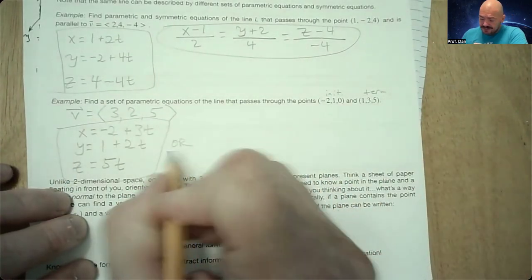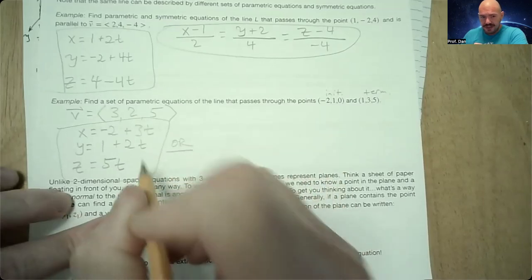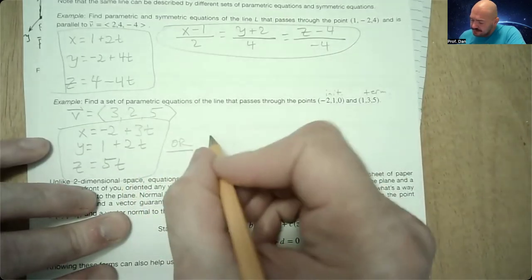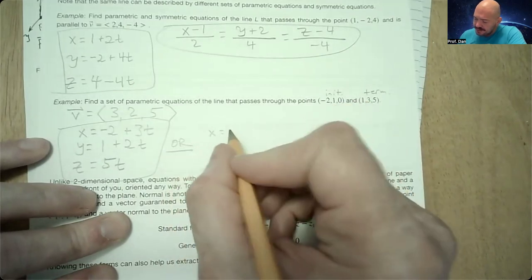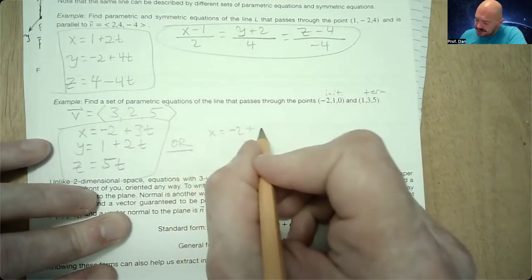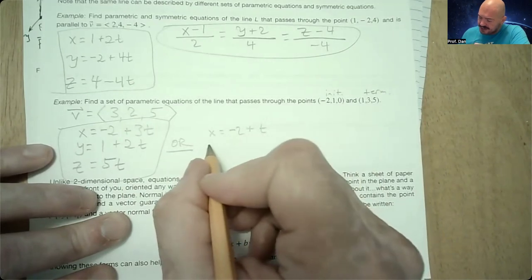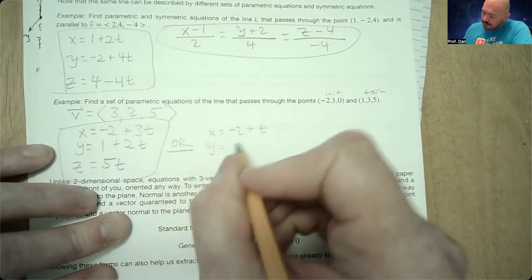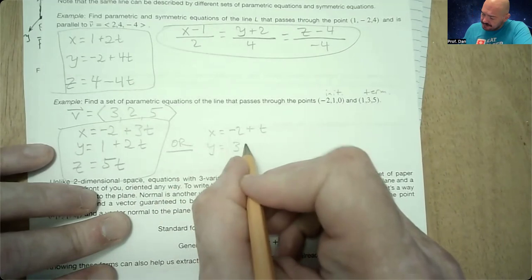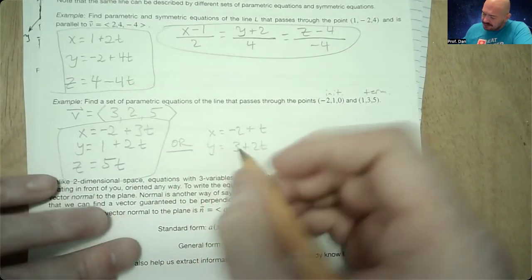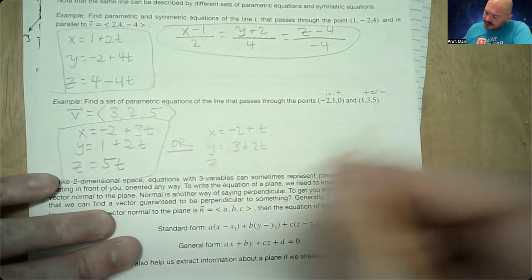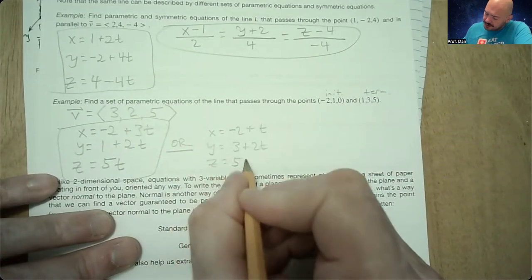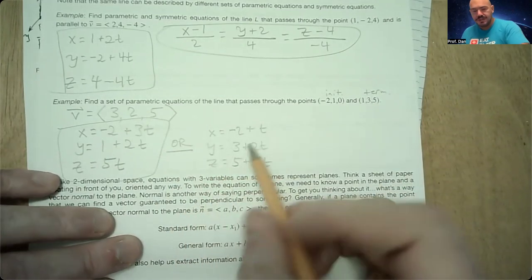Side note, because you can do this more than one way, you also might get -2 plus t for x, 3 plus 2t for y, and 5 plus 5t for z.